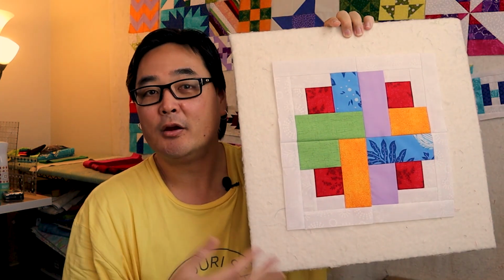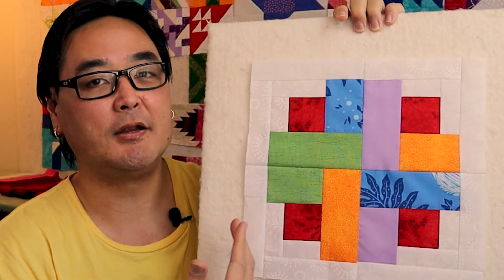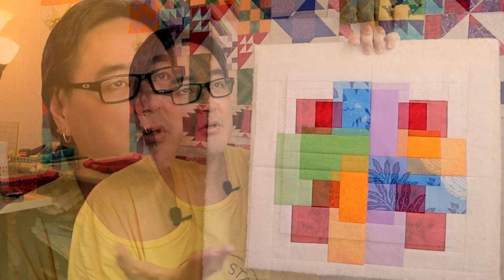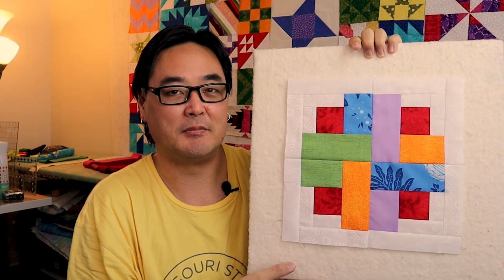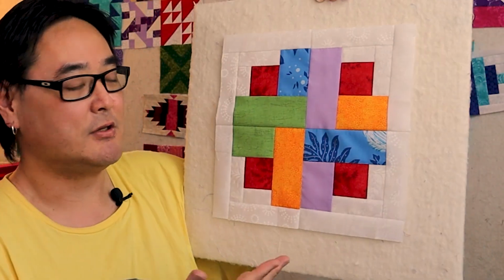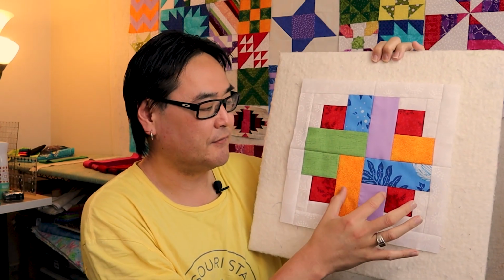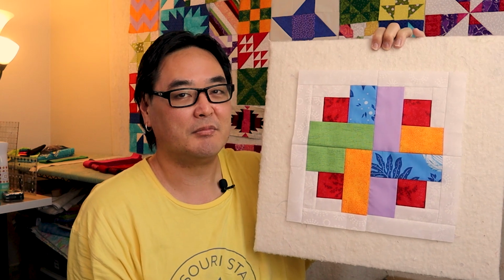And here is my curved log cabin block. Now my block ended up being 12.5 inches, give or take your 1/4 inch seam allowance. And I made mine very colorful. You can just do 2 colors. Be creative, be scrappy. Just use whatever 2.5 inch strips that you got laying around. No point in cutting fresh fabric, right?